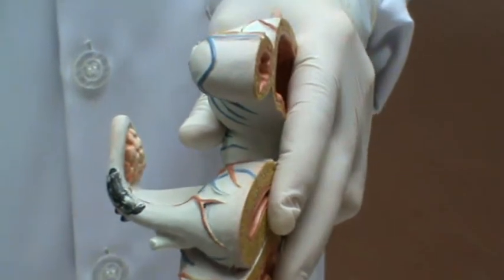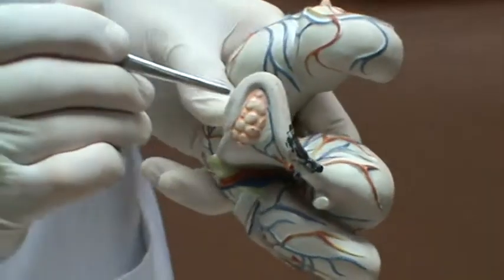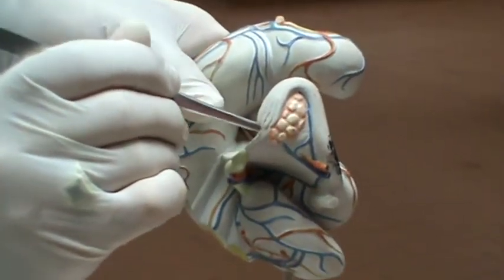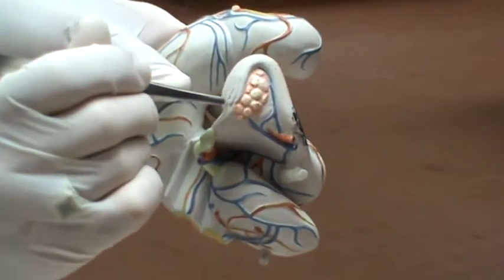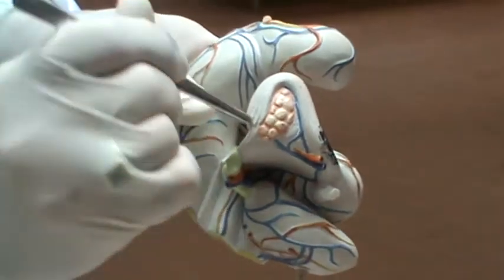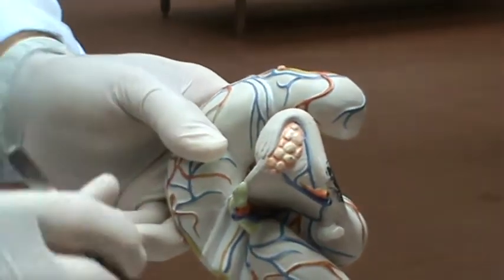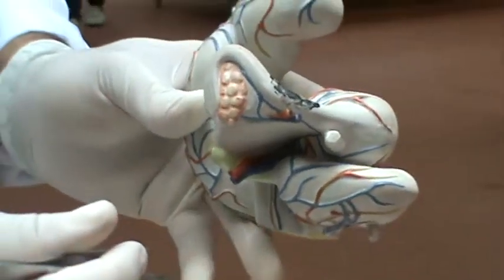In the infundibulum there are finger-like projections, the fimbriae, that trap the ovum.